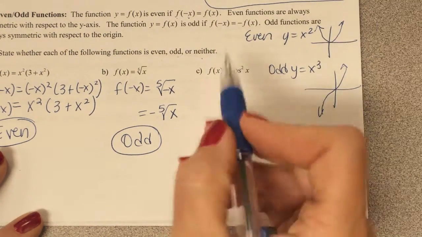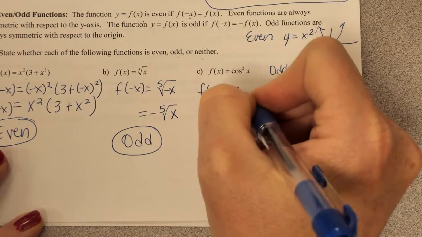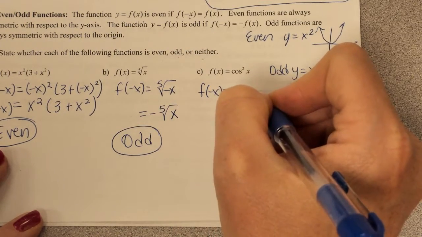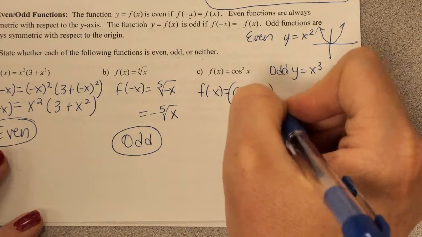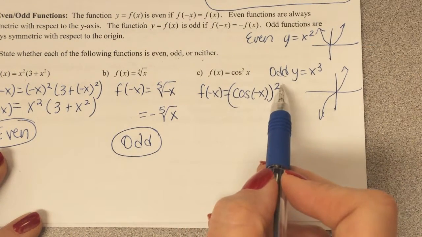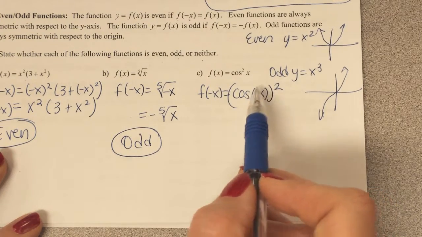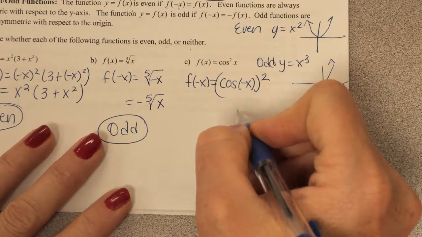Okay? All right, last one. F of negative x. I'm going to plug in, for x, I'm going to plug in a negative x. And then it's got to get squared. What's going to happen if something gets squared? It's always going to be what? Positive.